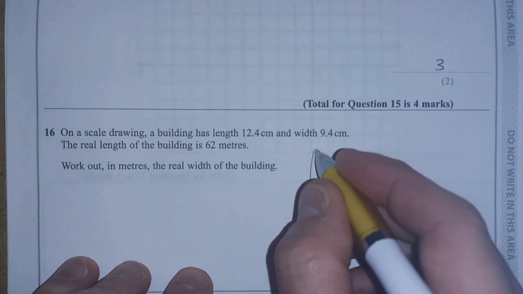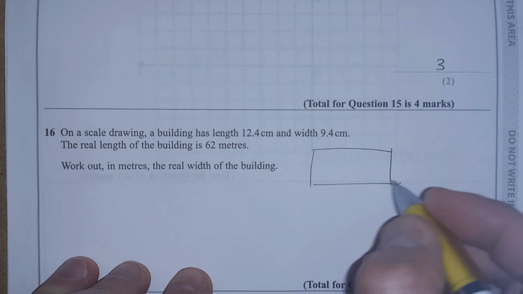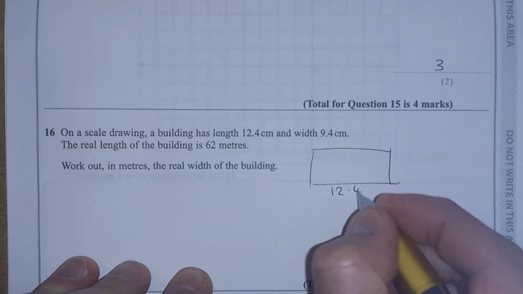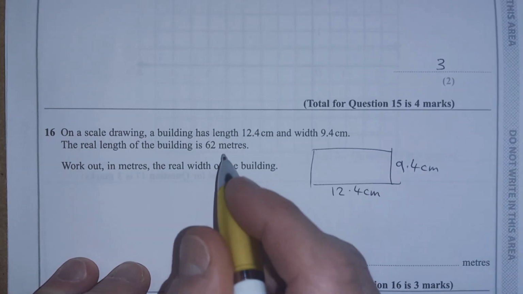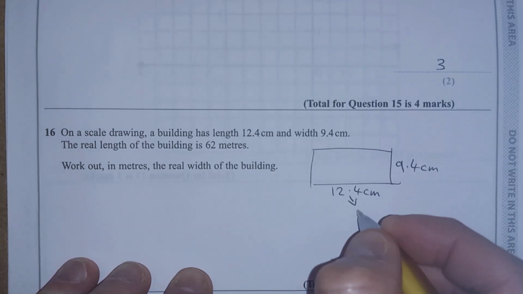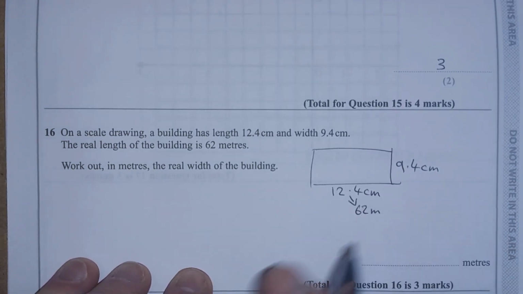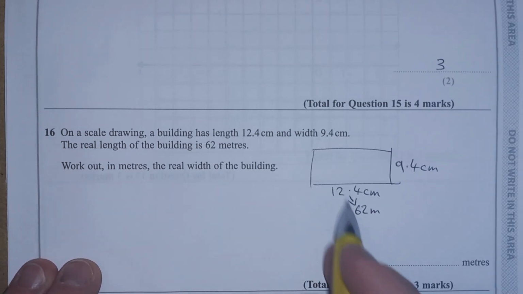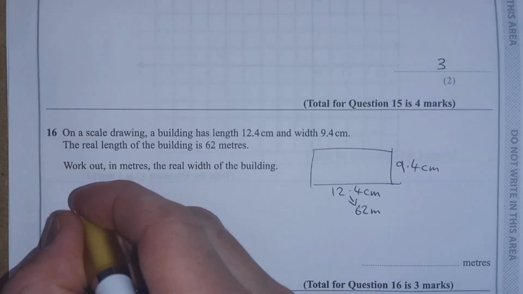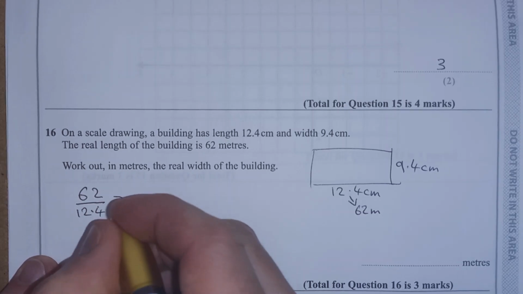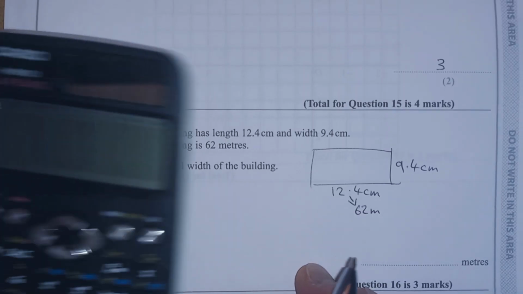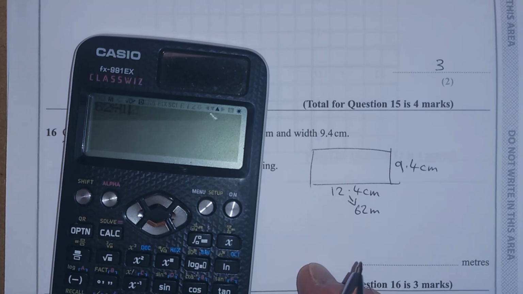So we'll draw a quick sketch here. The length is 12.4 centimetres and the width is 9.4 centimetres. But what we're told is that this is actually 62 metres in real life. So we want to know what our conversion factor is. So we're going to do 62 and divide that by 12.4. And that gives us a nice round 5.